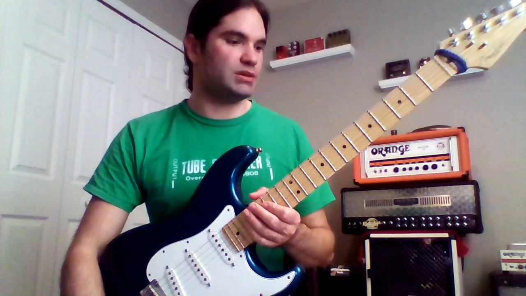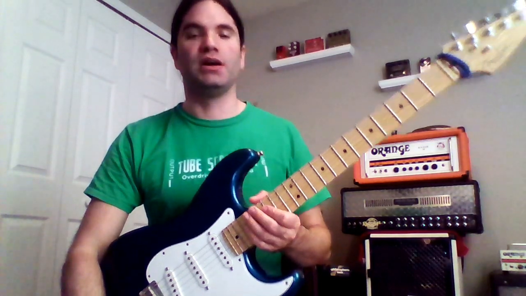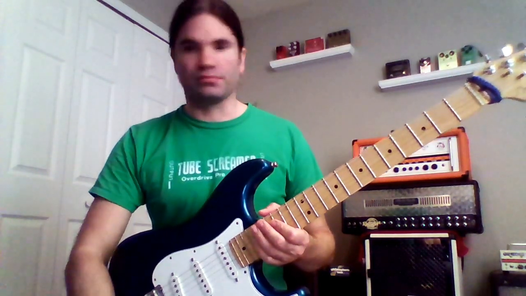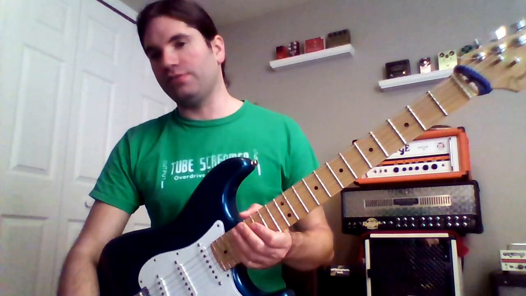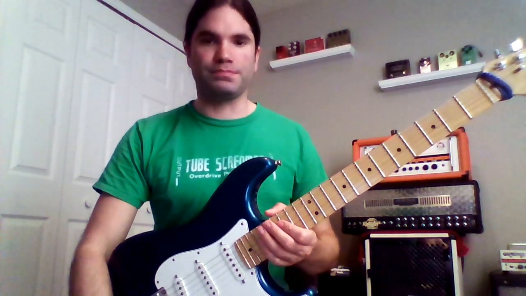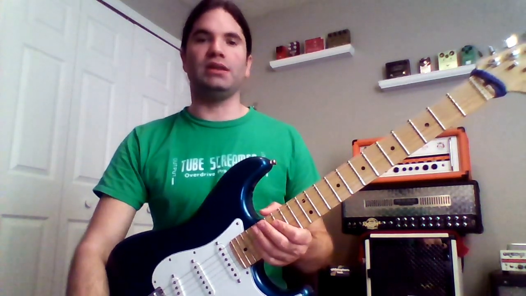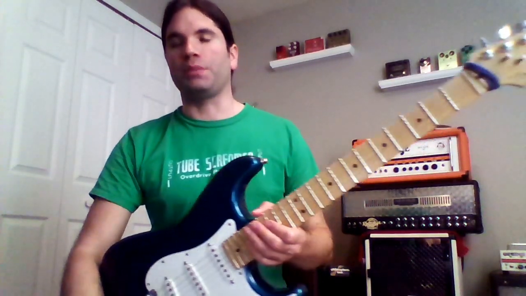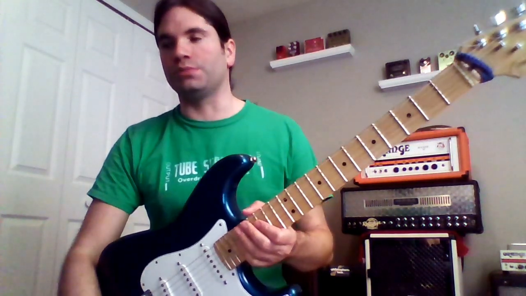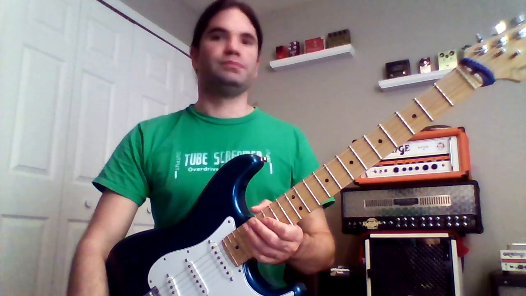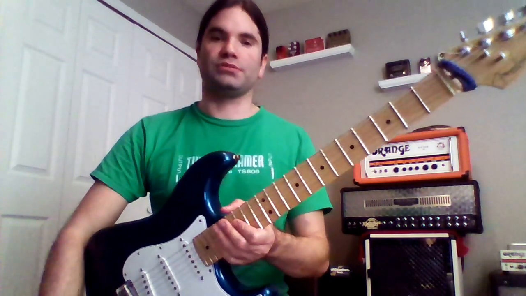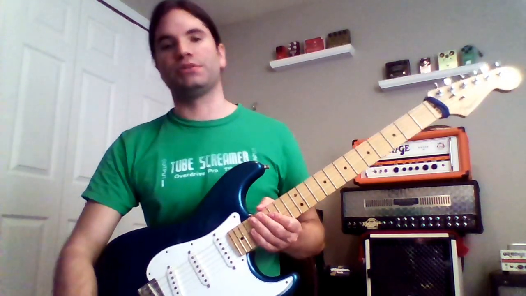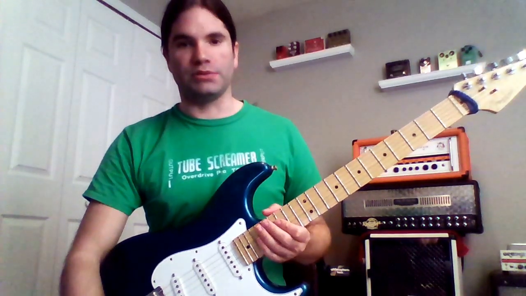What else do I need to say about the Magnificent Seven? Players that use these: Paul Gilbert, Steve Vai, just any number of people. Michelangelo Batio, Rusty Cooley. I'm naming all shredders because I like listening to shredders. But Andy Timmons, just all kinds of players use these patterns from time to time.